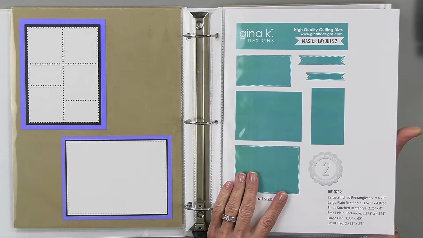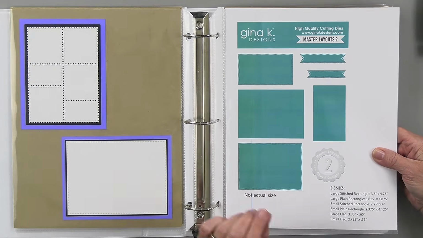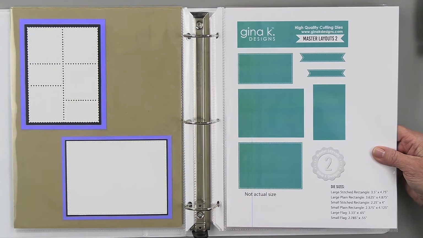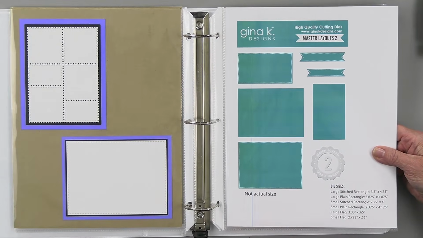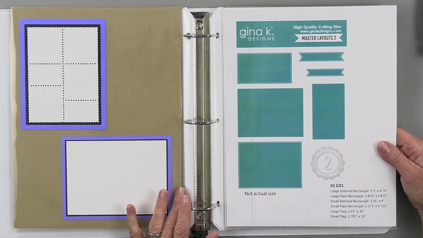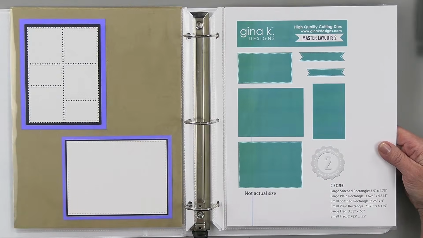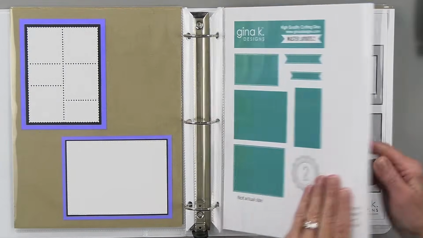I've had people say to me, that's not a measurement. It actually is a measurement. Like 2.75 is 2 3/4 of an inch. So 2.785 is just a tiny bit bigger than that, but we tried to be as accurate as we could because some people are buying these dies and they have to be really accurate. So this is your newest sheet to print out.